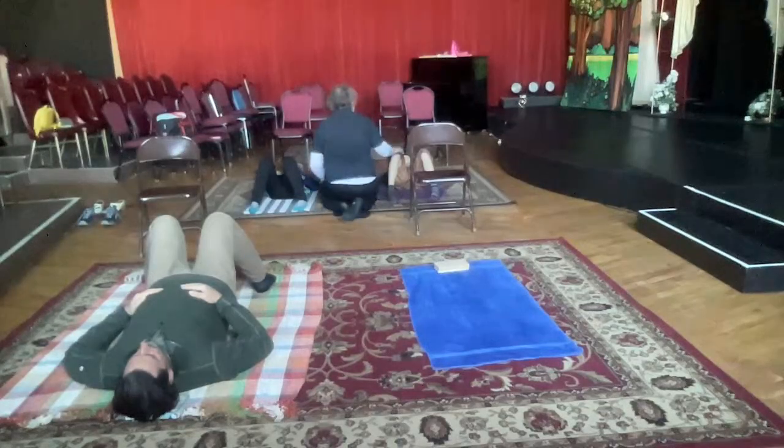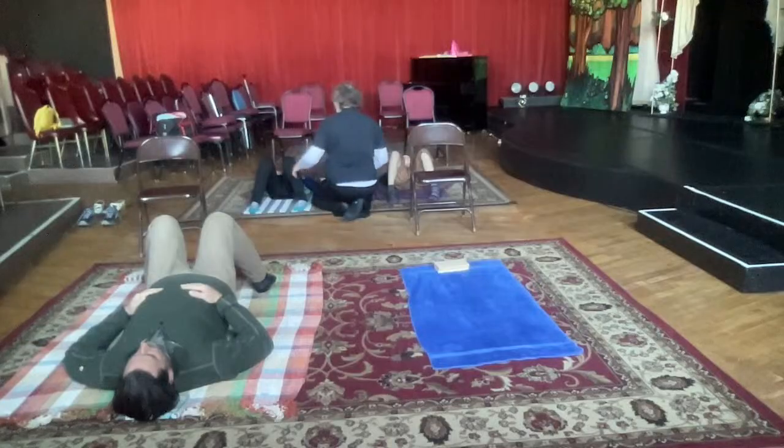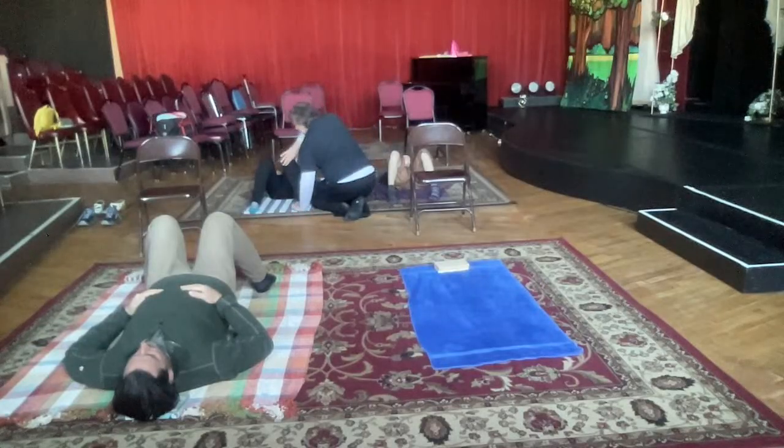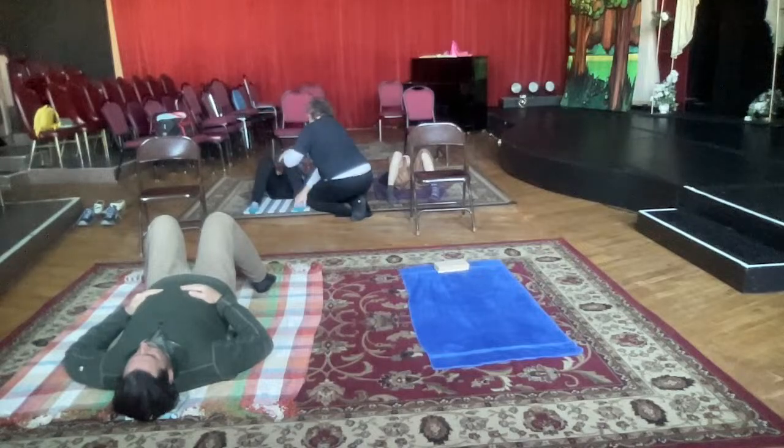You see how that goes? Here's your knee. There's your femur.